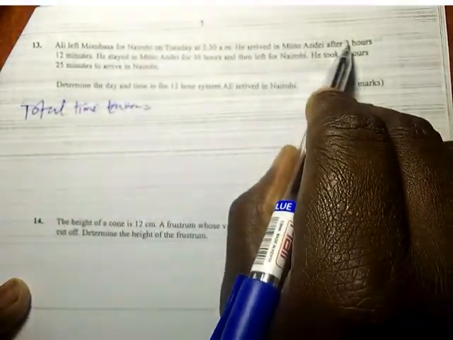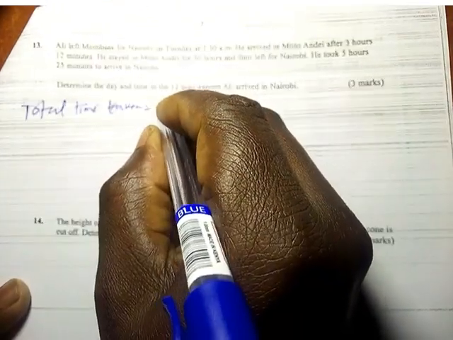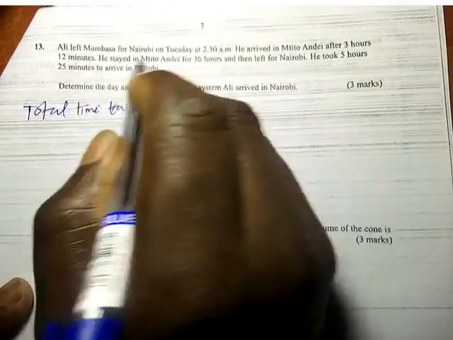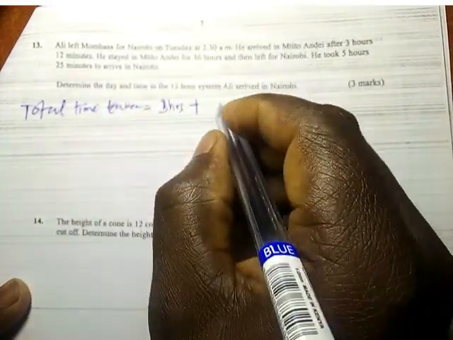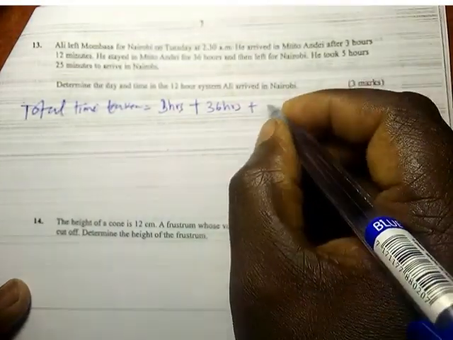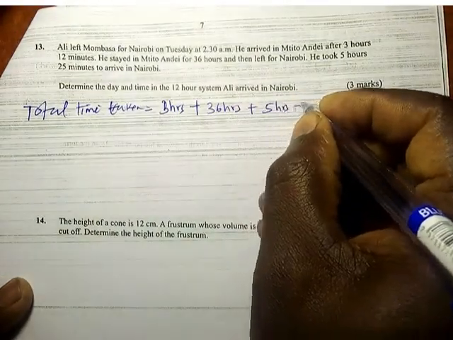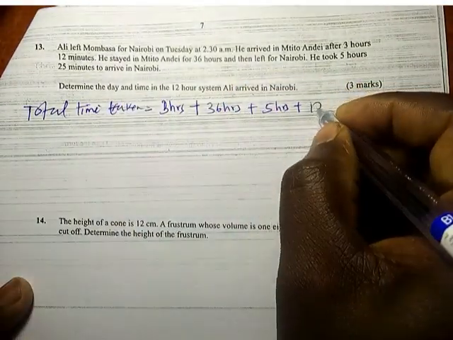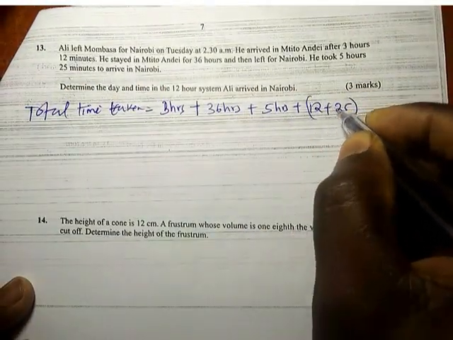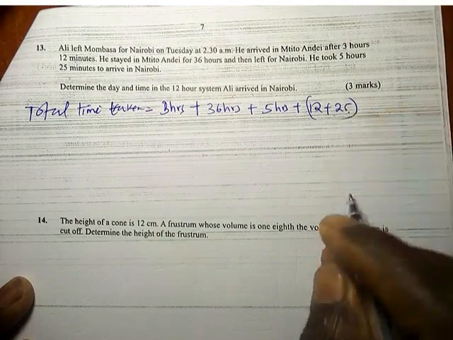Alichukua 3 hours 12 minutes, so kuna 3 hours. Nimeacha kwanza minutes plus 36 hours. And then there is 5 hours. So I'm adding now the 12 minutes plus 25 minutes. So we have these minutes.